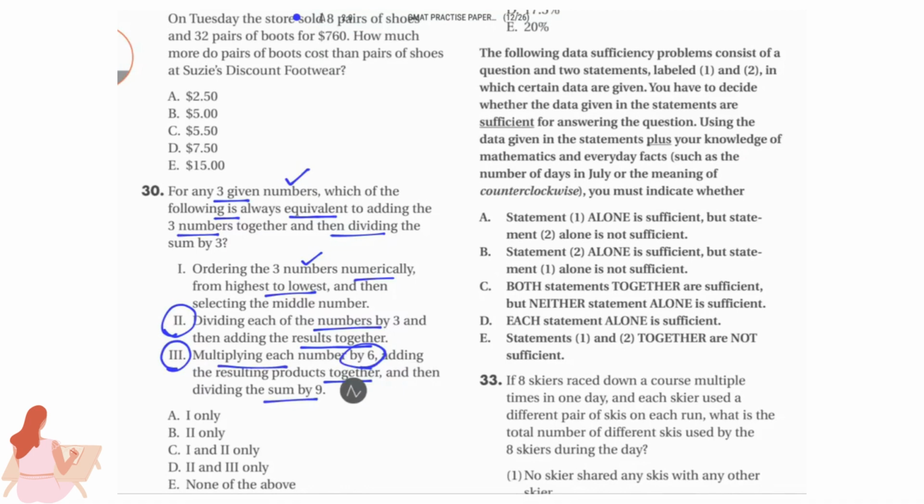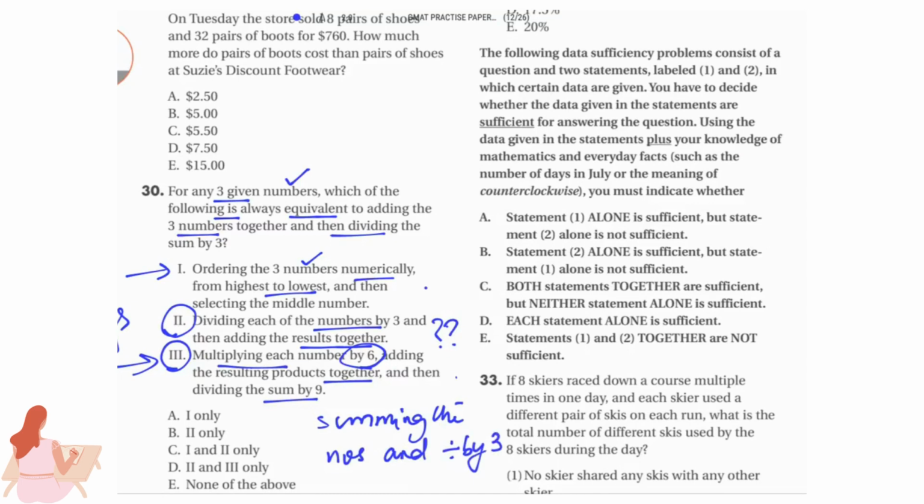So let's do it. We'll choose any three numbers and test them on statements 1, 2 and 3. You will quickly find out that 1 and 3 are not always true. 2 is always true. Why? Because mathematically the process in the question is doing the same thing. That means we are summing the numbers and then dividing them by a factor of 3, which is what is asked in the question. That means only statement 2 is correct, so we have to pick option B. Let us move on to the next question.